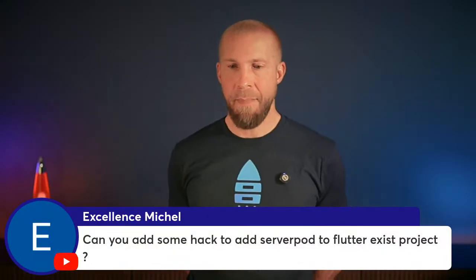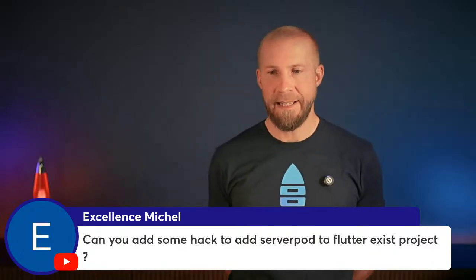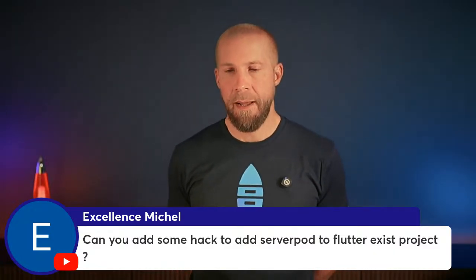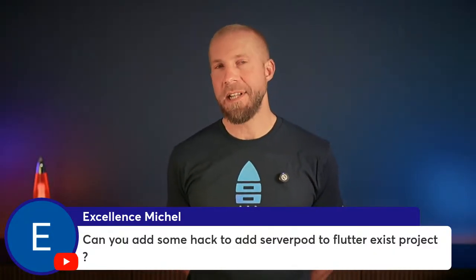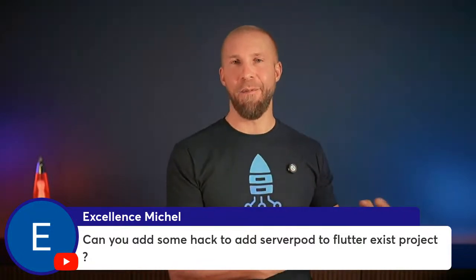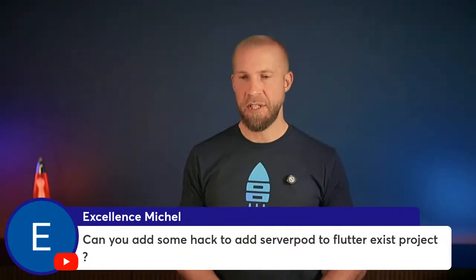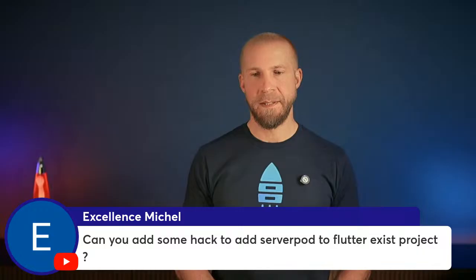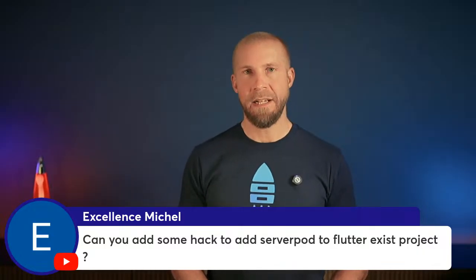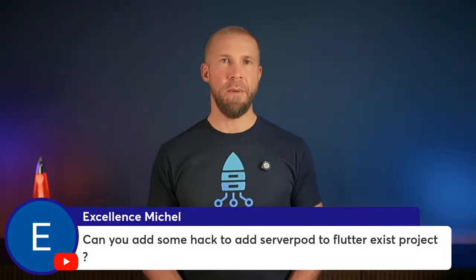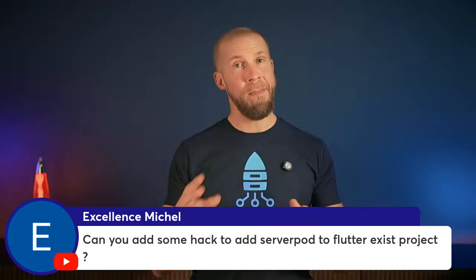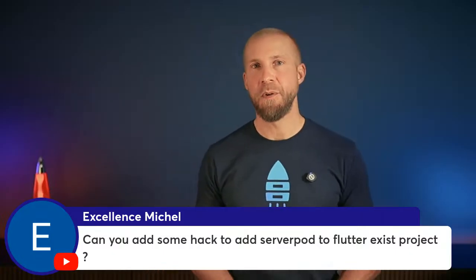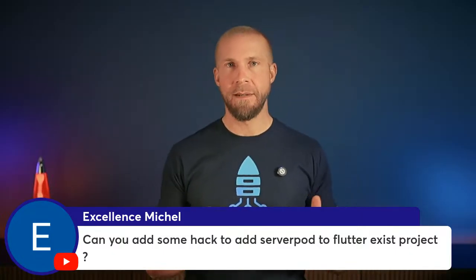Okay, can you add some hack to add Serverpod to an existing Flutter project? So I guess if you have an existing project and you want to add Serverpod to it, we should definitely make a guide for that, because it's actually not that hard. If you create a new Serverpod project, we may address this in the future to make that a little bit smoother.